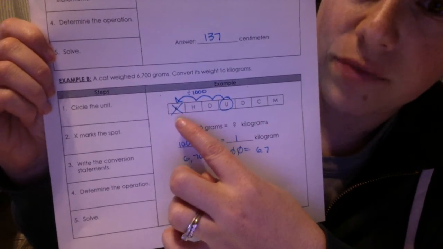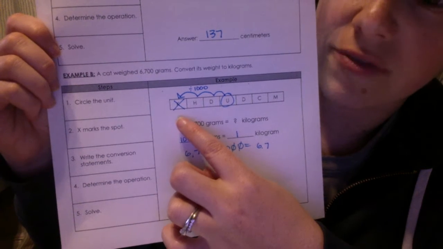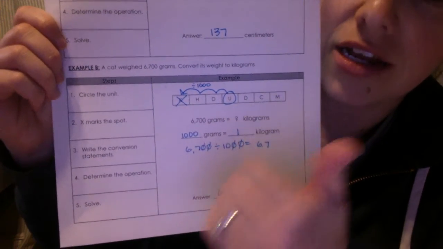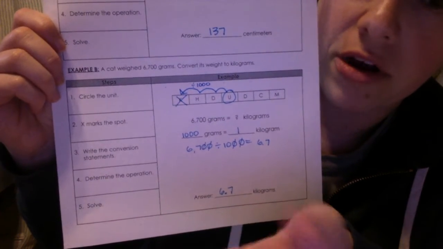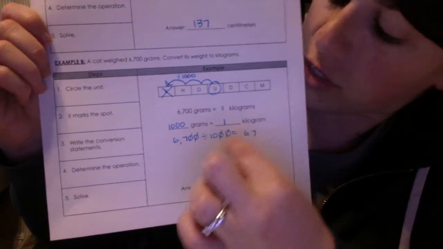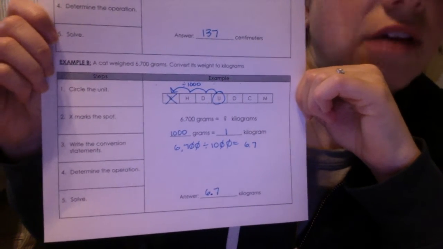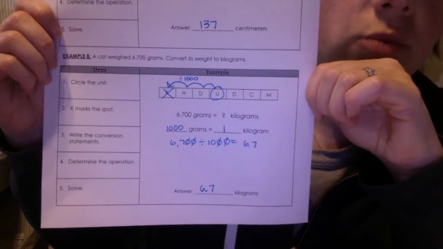Since it's going to a bigger unit, we're going to have to divide by 1,000. I know it's 1,000 because it's 3 hops: 10, 100, 1,000, 10 to the third power. So 6,700 divided by 1,000 is 6.7 kilograms. So 6,700 grams is equal to 6.7 kilograms.